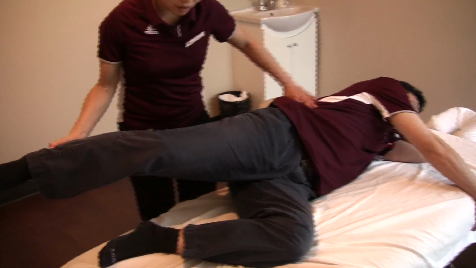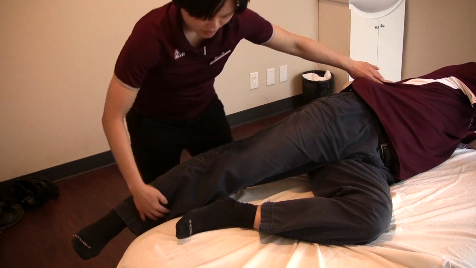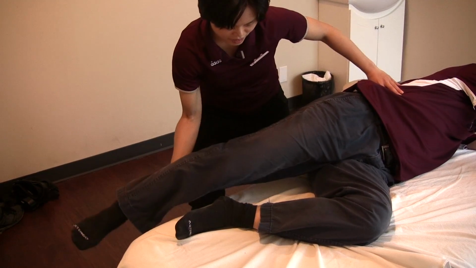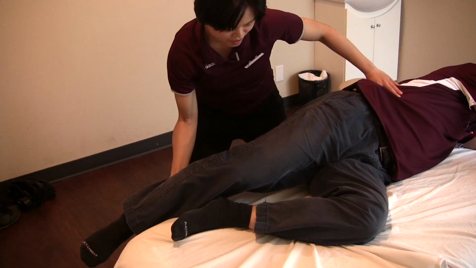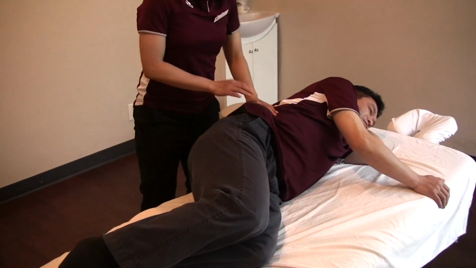Good. Now bring your leg down. Yeah, down this way. Okay. Now my hands are down here. So push against my hand. Yeah. Push down, push down. Good, and relax. All right.